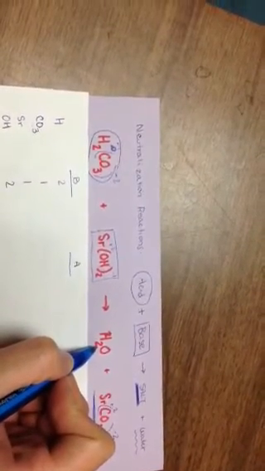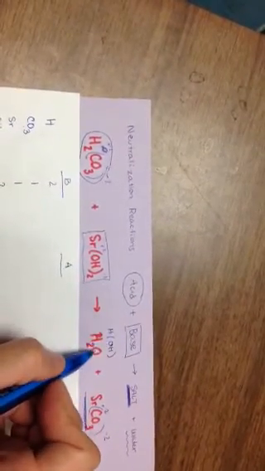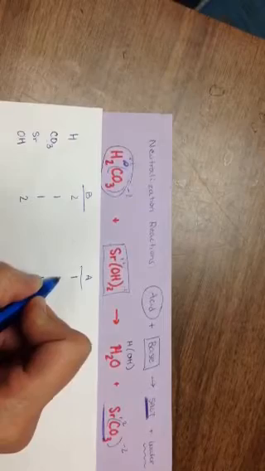Now there's a bunch of things you can do with H2O. Some of you that are a little bit more confused, you might want to break it up into H, OH. It's the same thing. We've still got 2 hydrogens, 1 oxygen. But that's just another way to think about it. So I've got 1 hydrogen, 1 OH after the arrow. I have 1 strontium, and I have 1 carbonate.